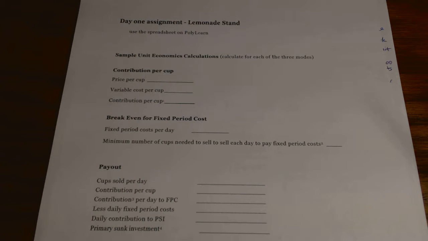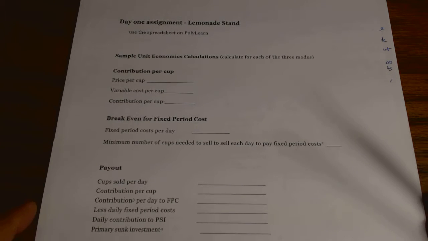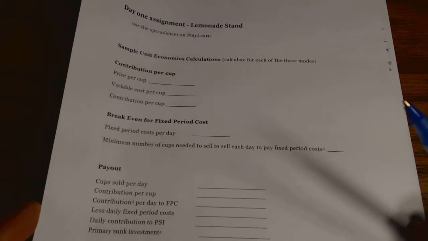But until you get to that break-even point, you still are losing money on every unit because you're recovering your variable costs, but you haven't covered all your fixed period costs. Once you've covered all your fixed period costs and you're covering your variable costs every unit, now you're at break-even, and now you can start making money. You might have to pay off other stuff like your primary sunk investment, but at least you're starting to make money.